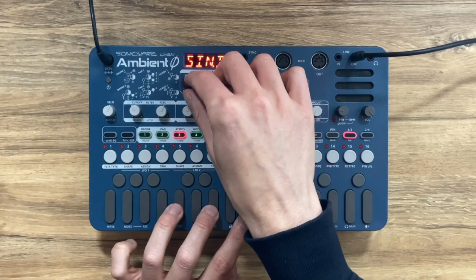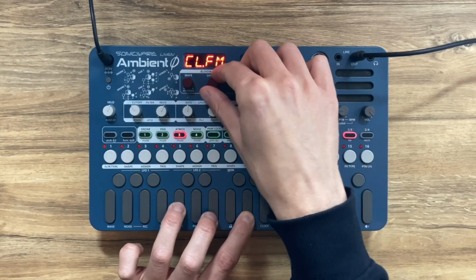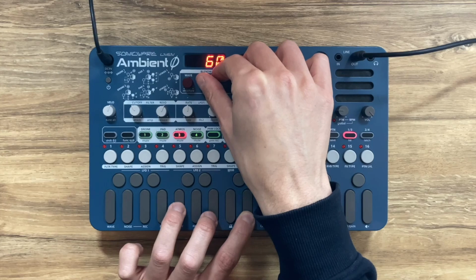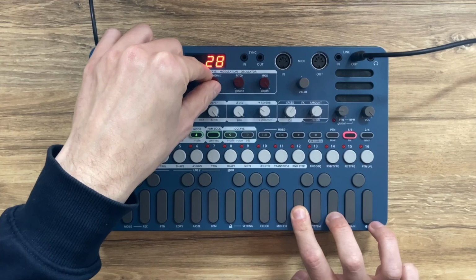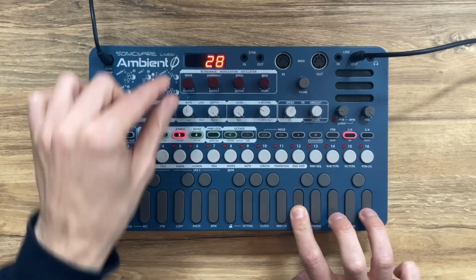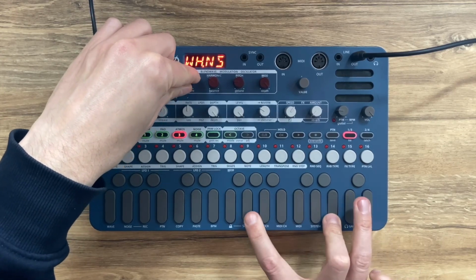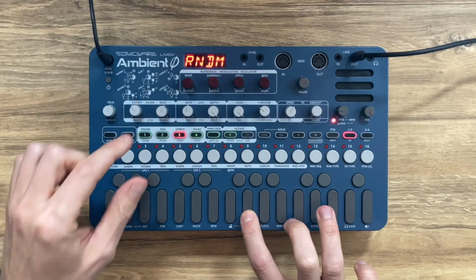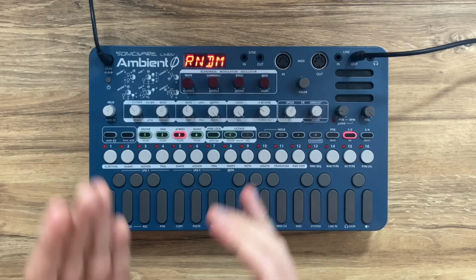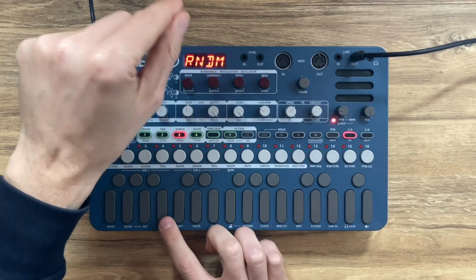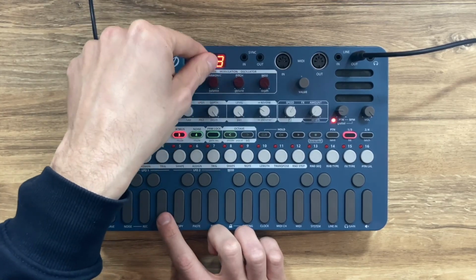If we change this waveform to something else, we hear all sorts of different flavors of the sound, keeping all those parameters constant. Of course, we could come back and change those as well. But while I'm on this random, I wanted to point out that this is a really cool one to explore because all the waveforms are really different from one waveform to another.